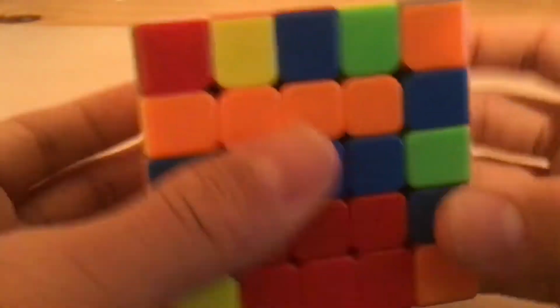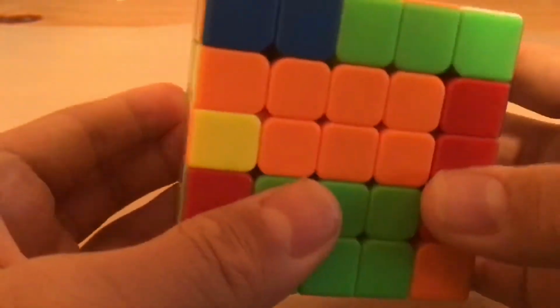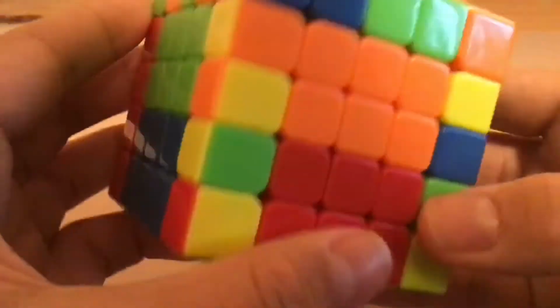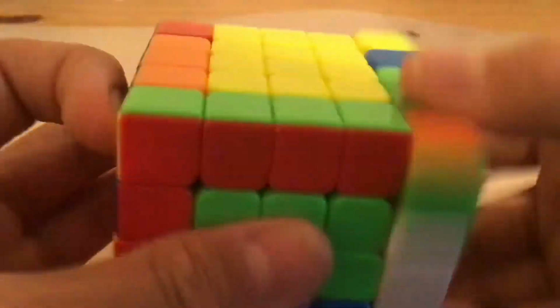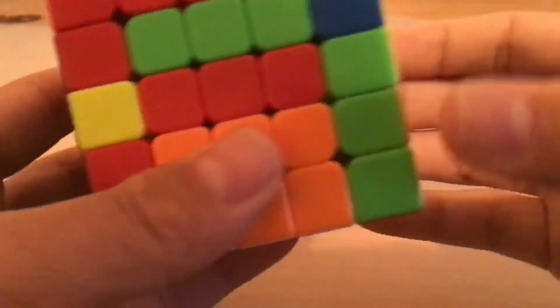Do this, flip, go for this, flip, put it here, and then the orange, this, flip, and that, and red, final. It's the last of the top 4.